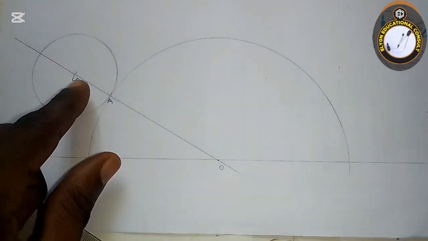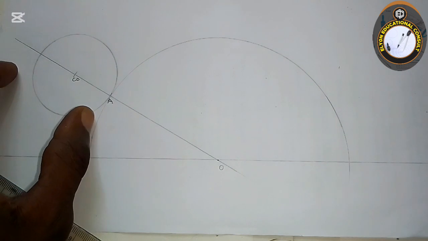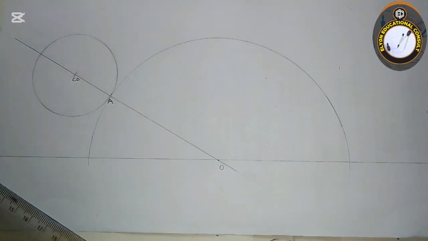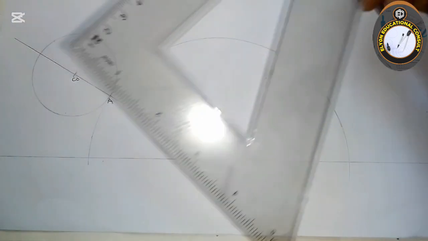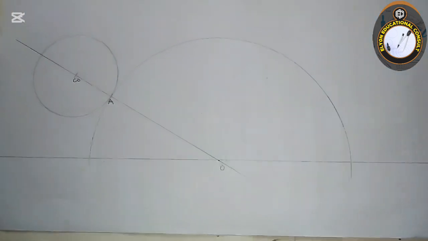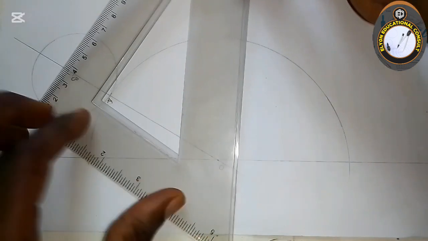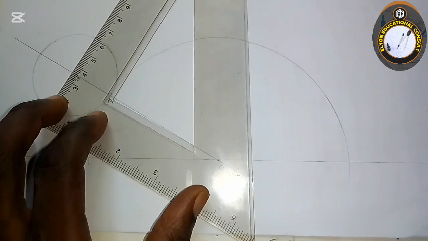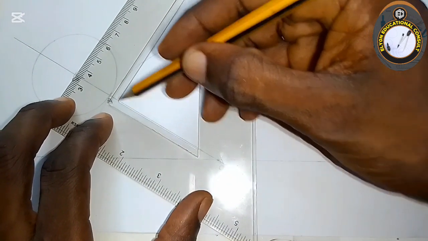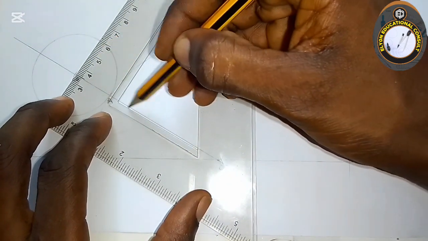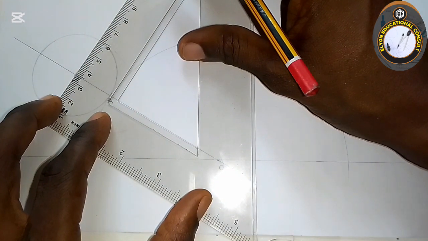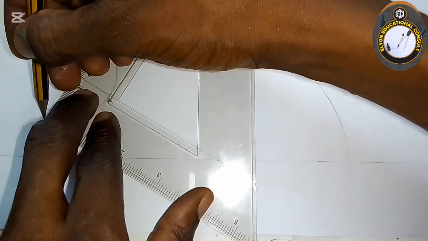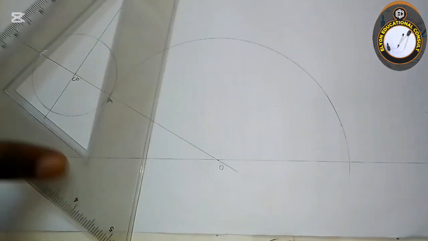The next thing I'm going to do is divide this smaller circle into 12. To do that, it's very easy. At this point, take note of this line. I'll draw a perpendicular line to this line, moving the set square until I get to that CO, that center. So I'm going to have this drawn this way.